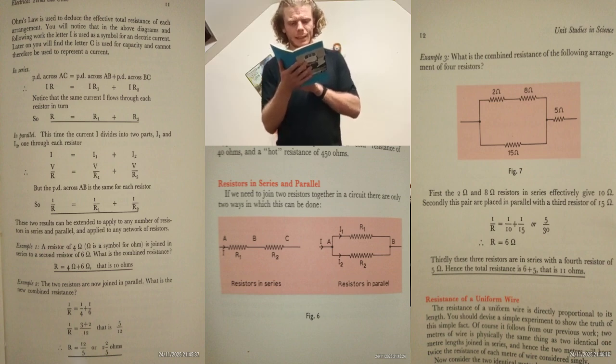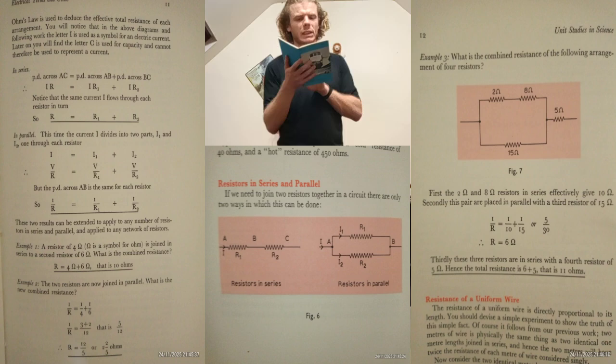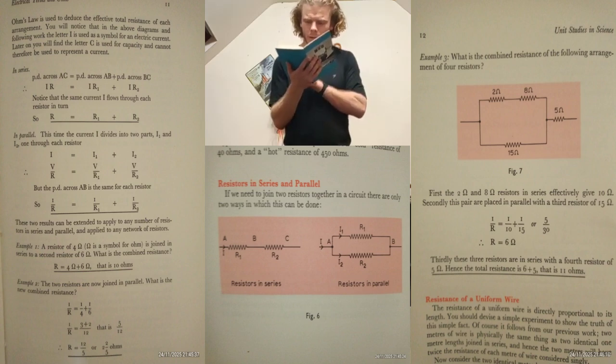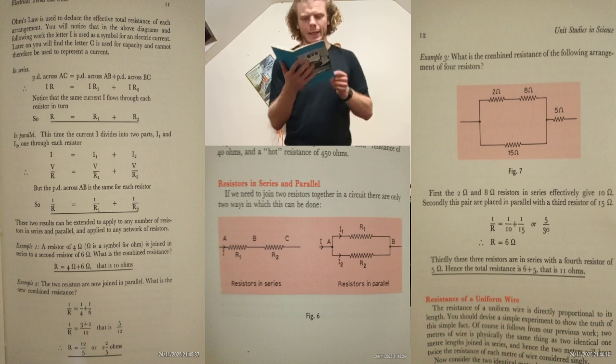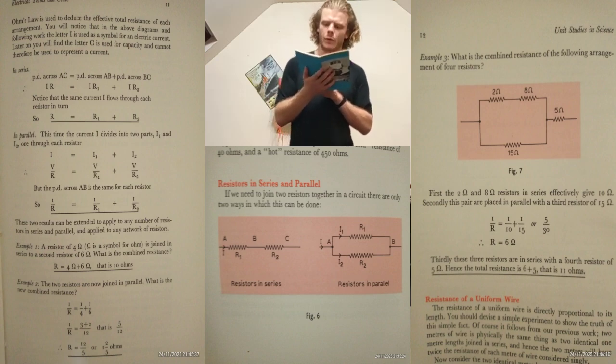Thirdly, these 3 resistors are in series with a fourth resistor of 5 ohms. Hence the total resistance is 6 plus 5, that is 11 ohms. How do we come up with 6 plus 5? How do we know what the count is? We don't know how much is resistor. Or do we know it because we know the amount of ohms? We know there's 4 ohms taken away.